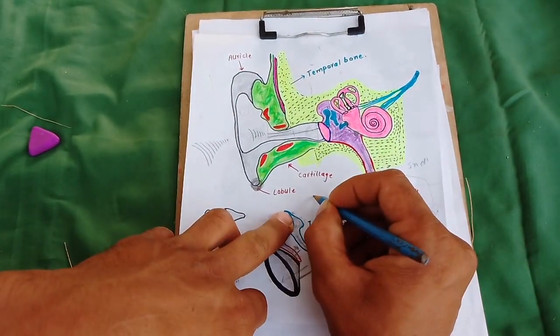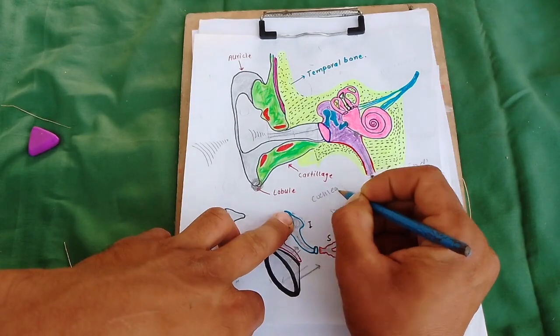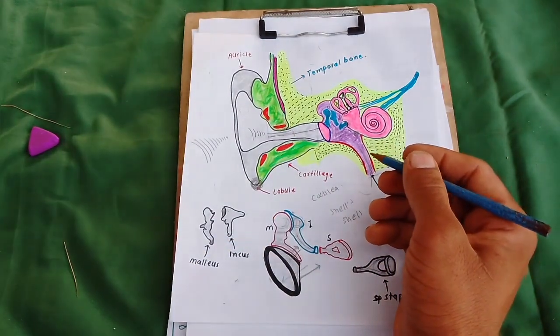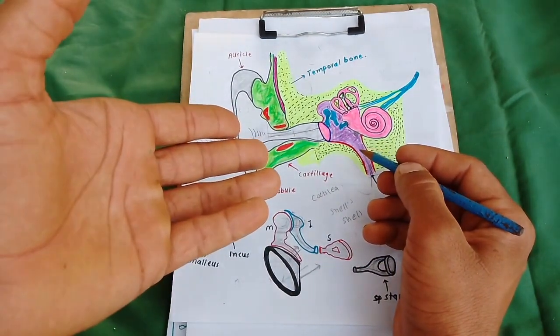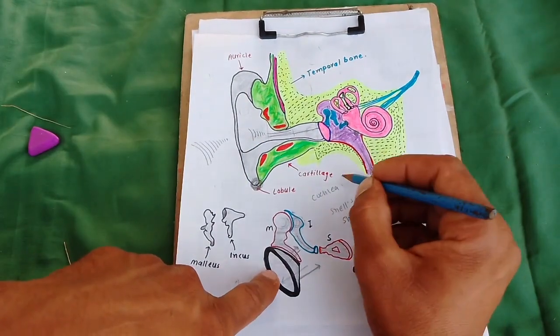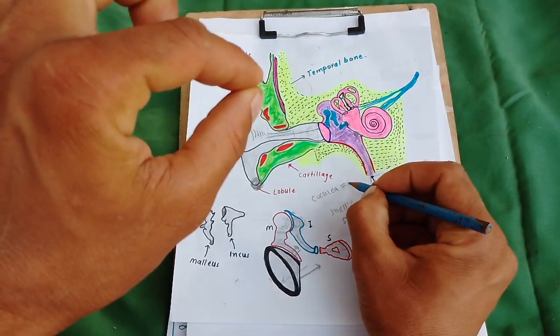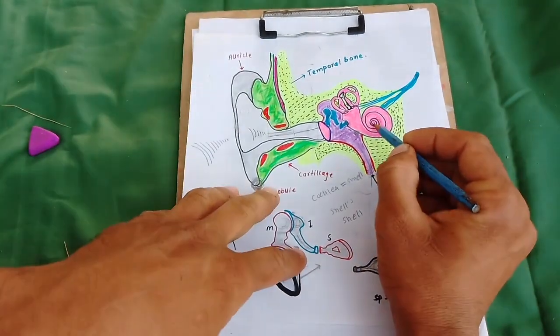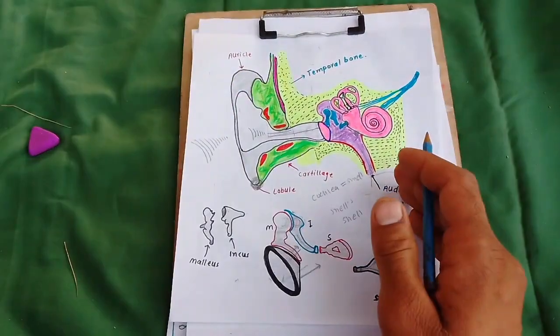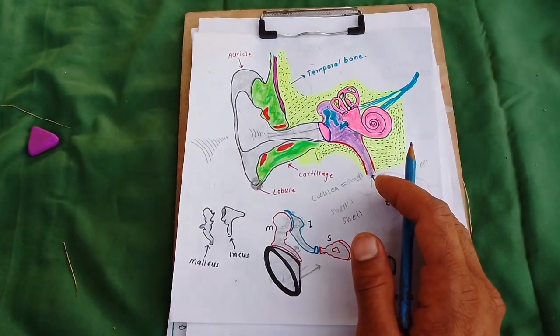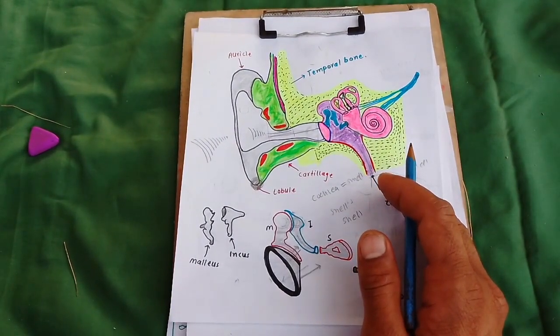Cochlea is a Greek word. It is a very complicated topic, but a very interesting topic. Cochlea is a Greek word which means the snail.